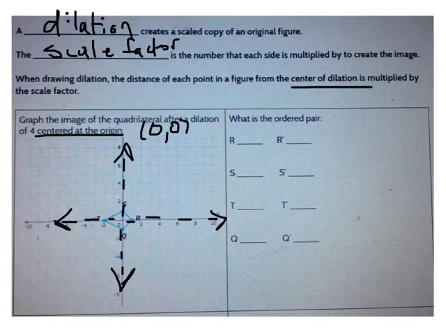Let's look at R. R is located at 1, 0. To get to R prime, I'm going to multiply both of those coordinates by 4. 1 times 4 is 4. 0 times 4 is 0. So R prime is located at 4, 0.